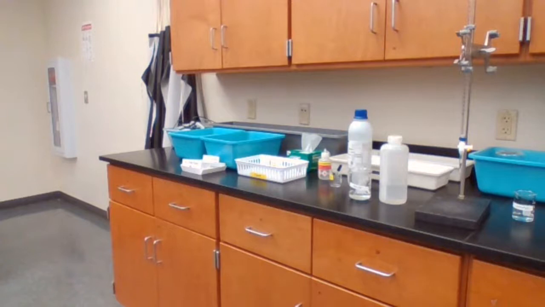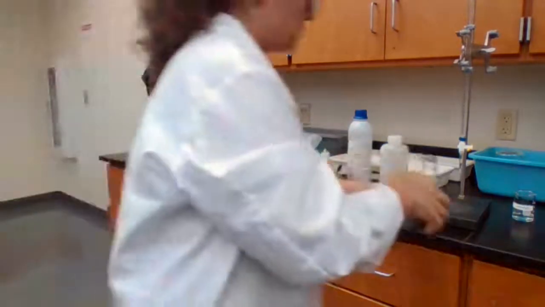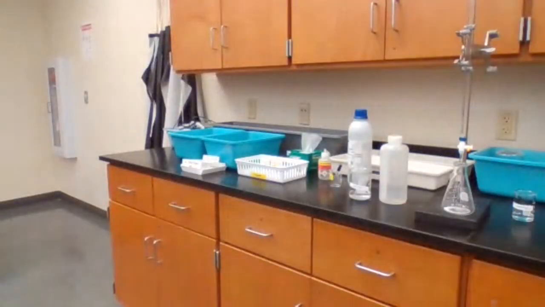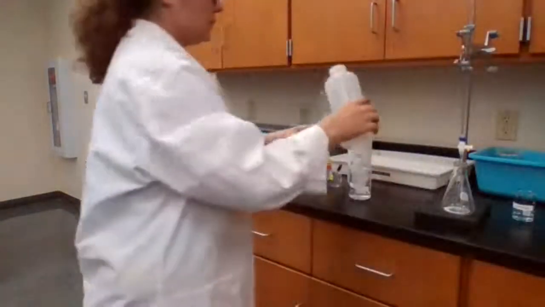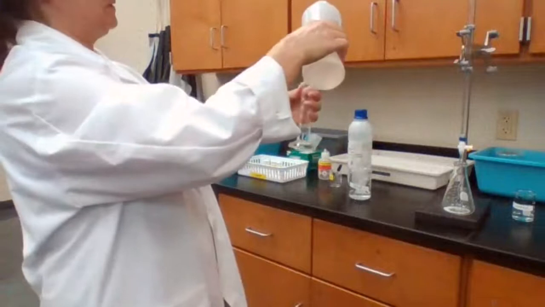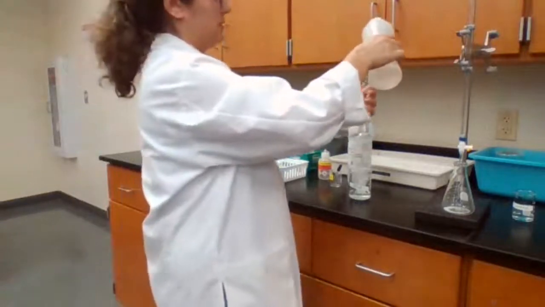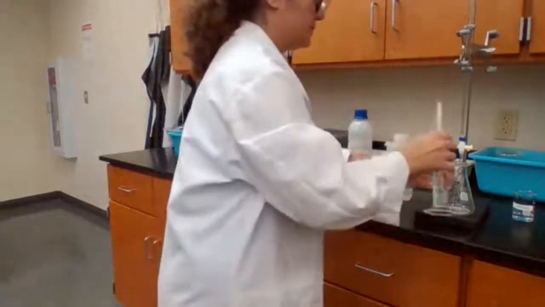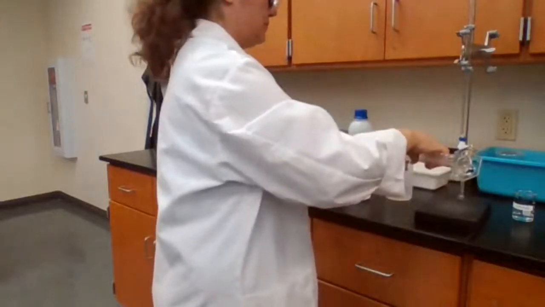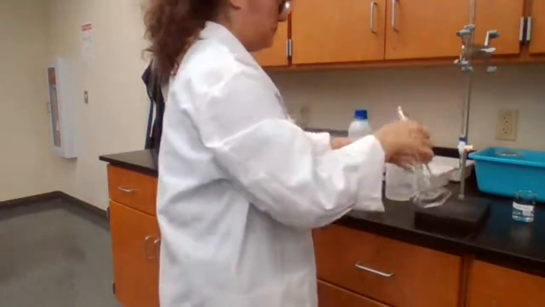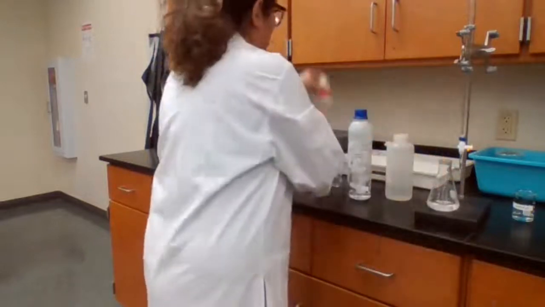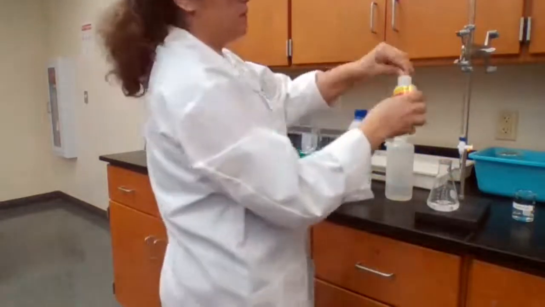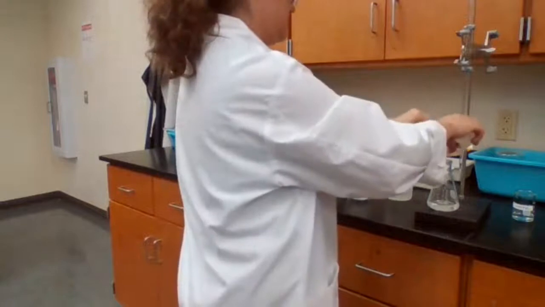You need to add 60 milliliters of DI water to dissolve the KHP. Just following the procedure, 60 milliliters of DI water. Indicator: going to add phenolphthalein for the indicator.